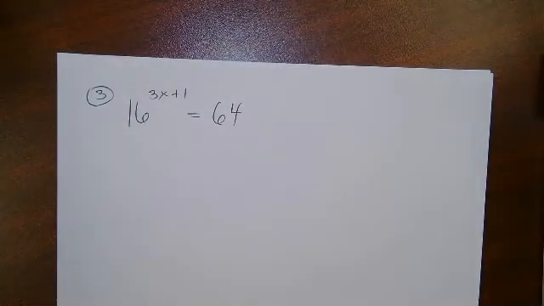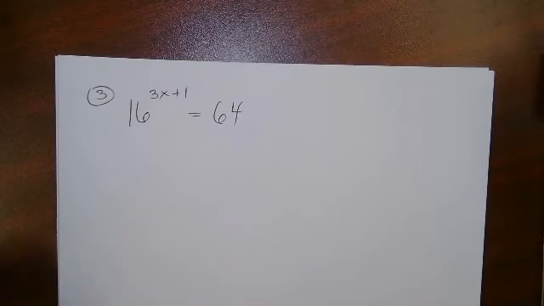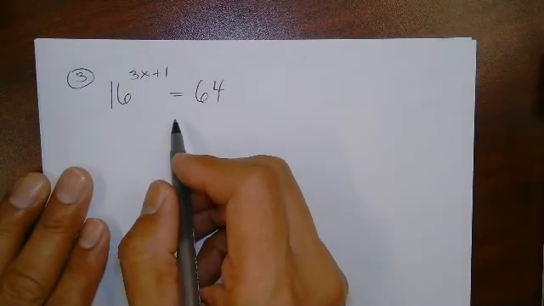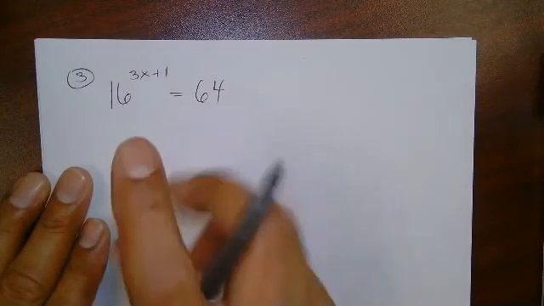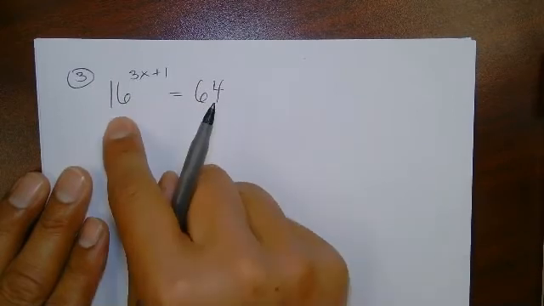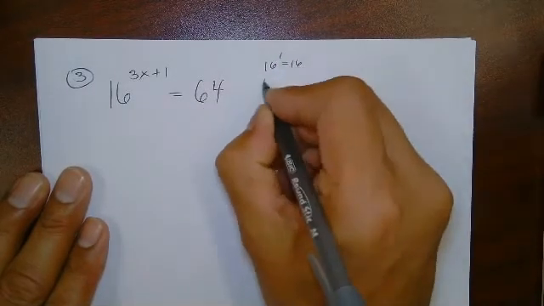Now here, let's see, what is going to happen here? Well, here we got the situation where 64 cannot be written with a base of 16.